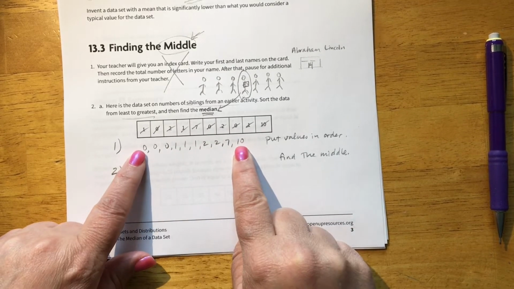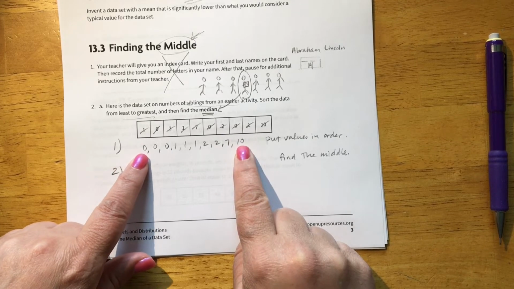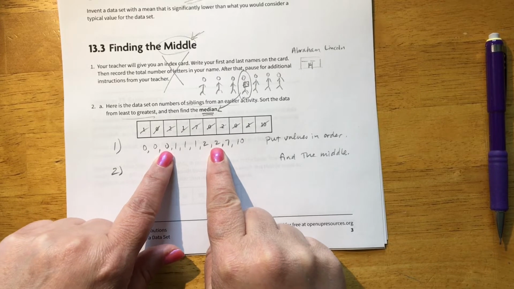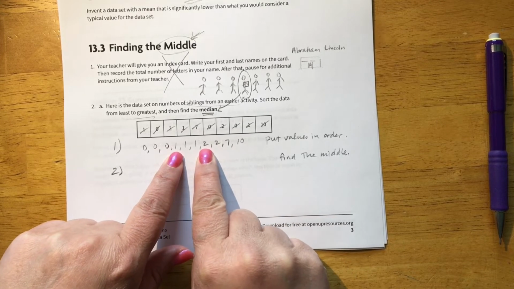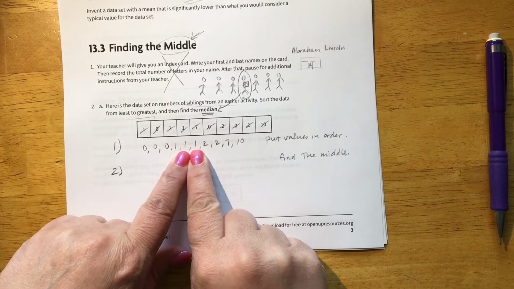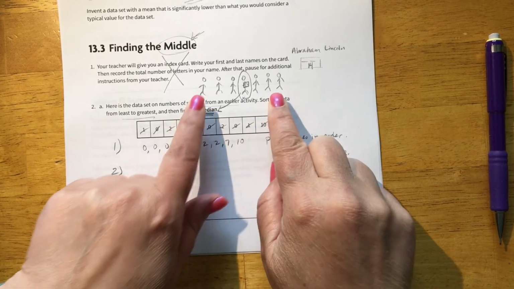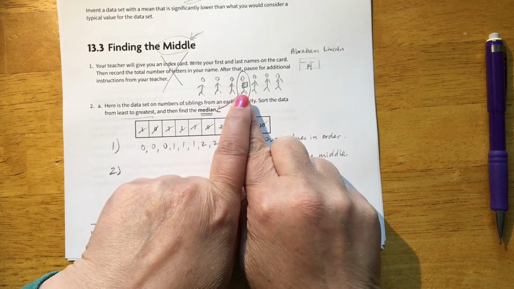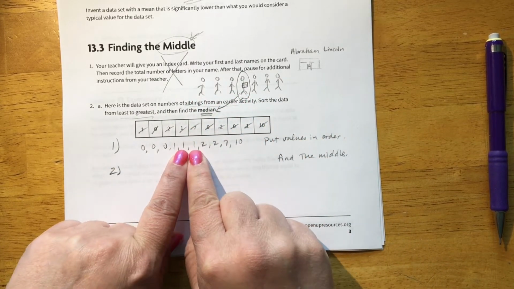Okay? So again, I started with 0 and 10, and then I squeezed to 0 and 7. I squeezed to 0 and 2. I squeezed to 1 and 2. And I squeezed to 1 and 1. Now, what did you notice? I actually have two middles this time. See, on this one, I had only one middle, didn't I? But this time, I actually have two middles.